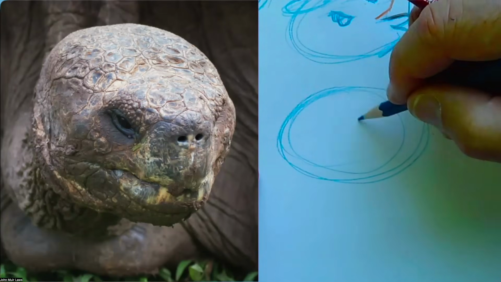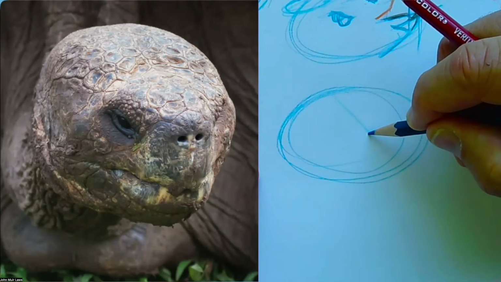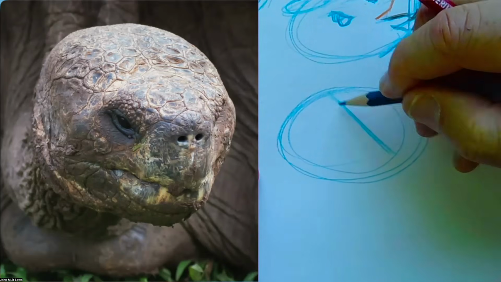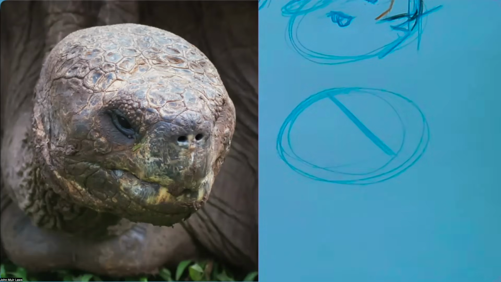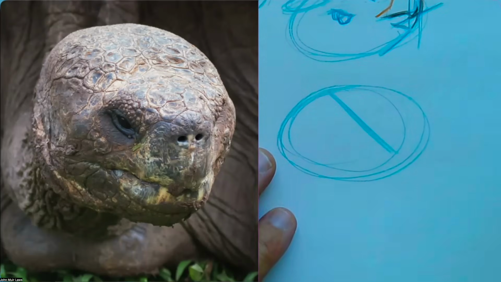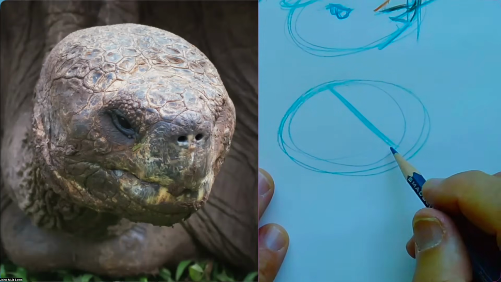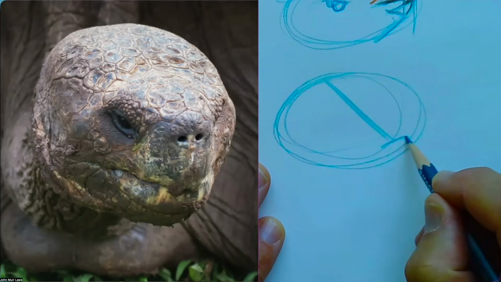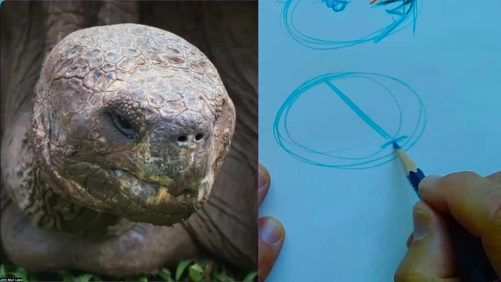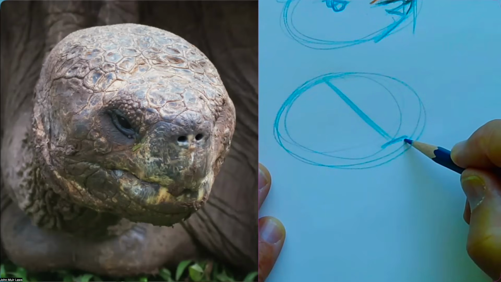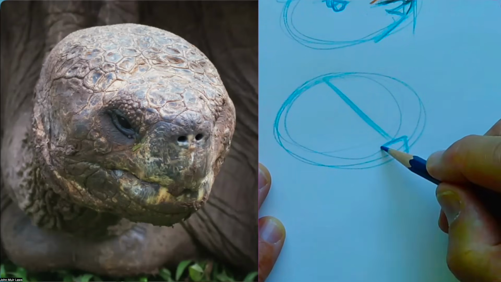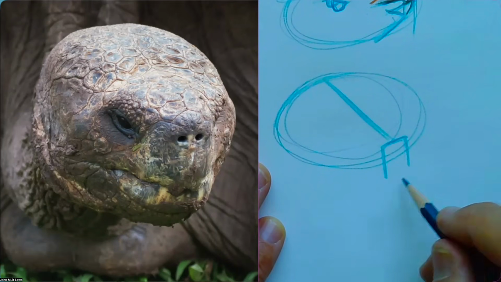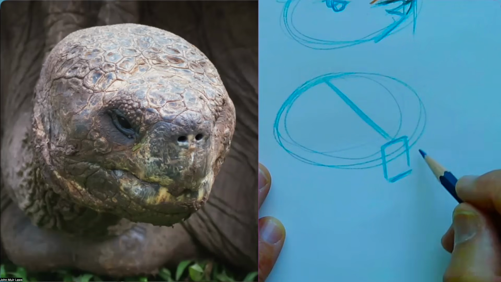And it looks like this guy is looking down in a direction like this. So that's my center line of my head. That center line, I'm going to put a line across here, this surface where the nostrils are. And I'm going to put a little box there in front.